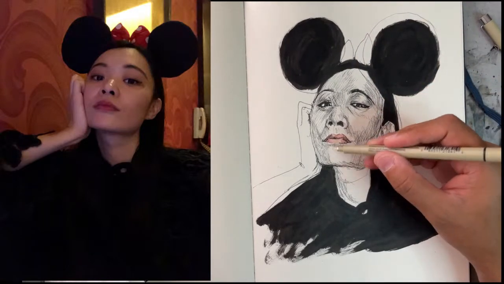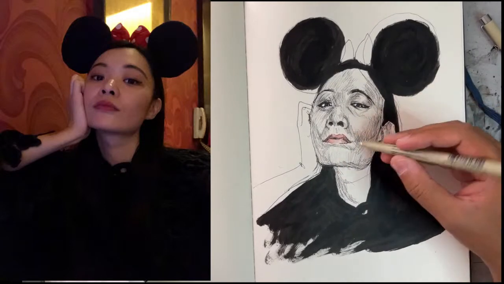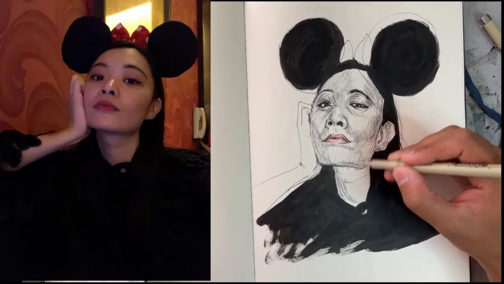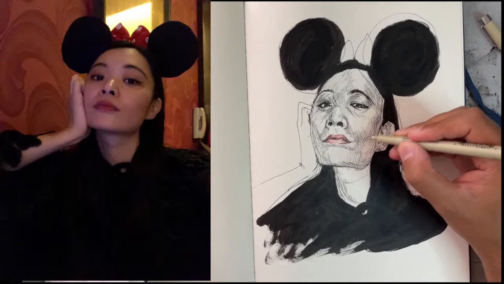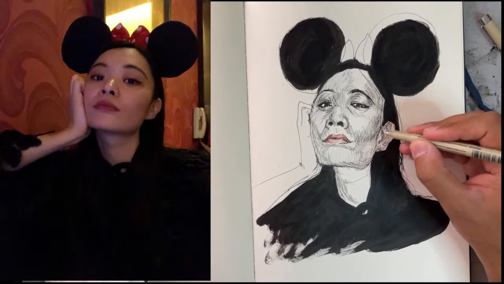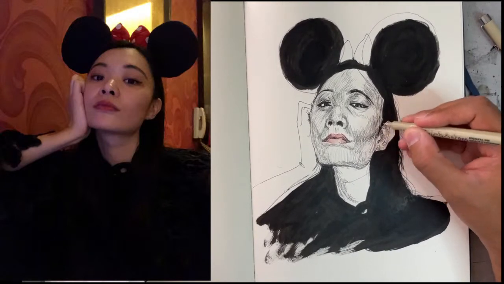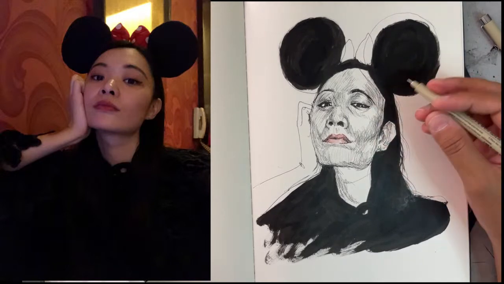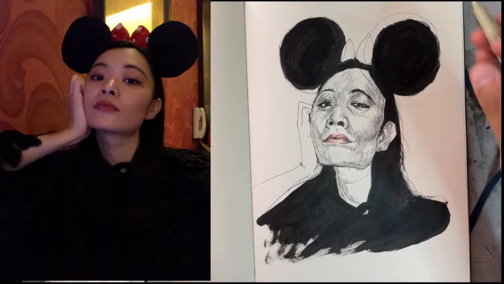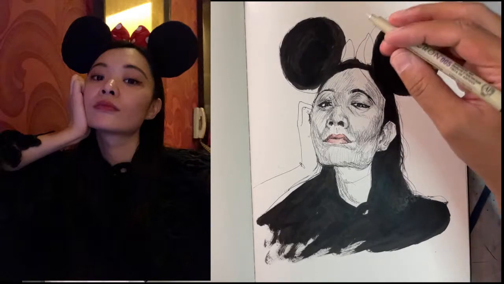Let's see, this is not white. This is darker. Maybe that part I'll do red too.